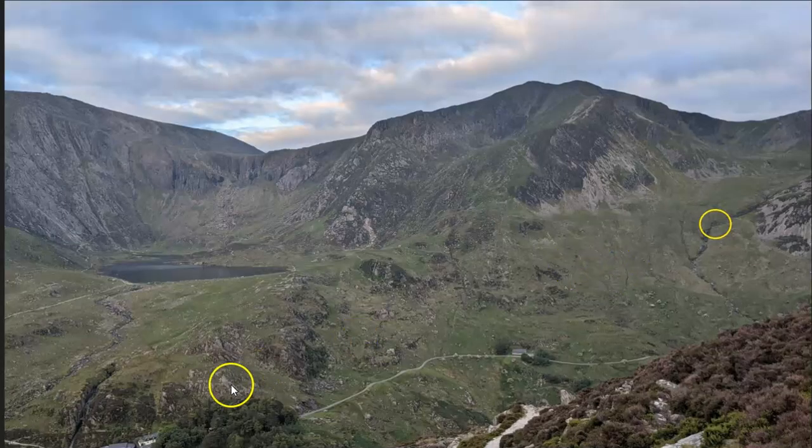Well, if we look right at the bottom of the photograph, we can see some buildings here on a road or a track, and if we go along there's another building there, and these buildings pretty much line up with that lake or llyn there.